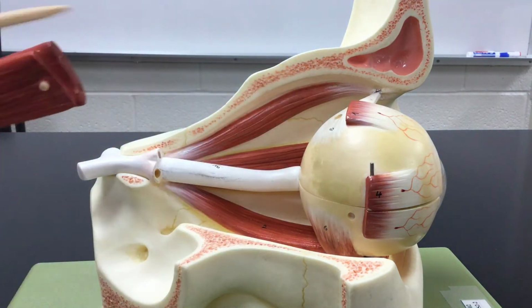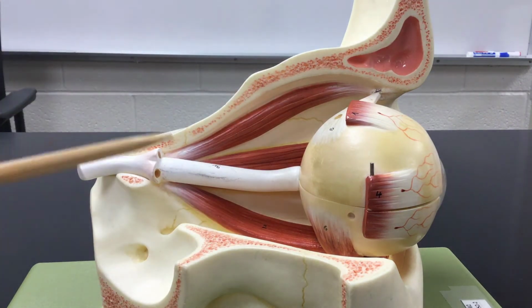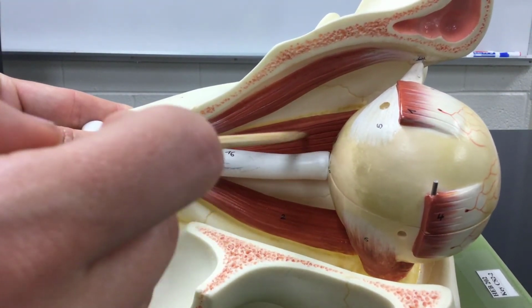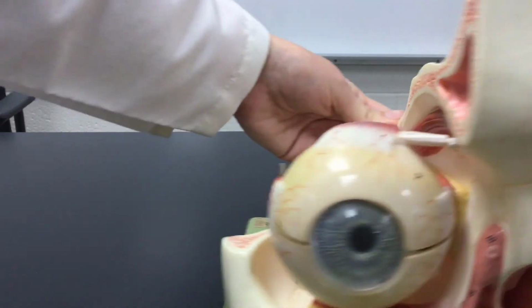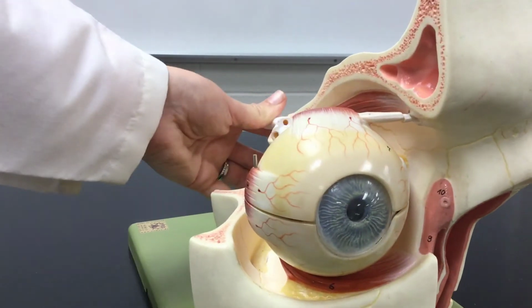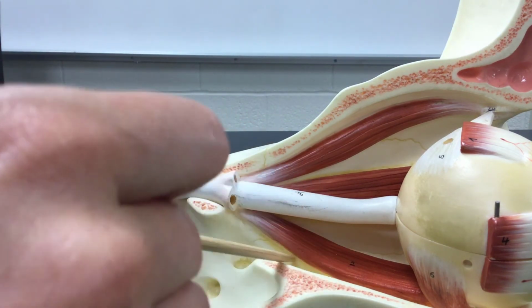And if we remove the superior rectus and the levator palpebrae superioris, we can see that on the medial side right here, this is going to be the medial rectus. And if we look at the front here, you can see this is going to be the tendon of the medial rectus as it goes straight back. And so that's the medial rectus, and this is the inferior rectus.